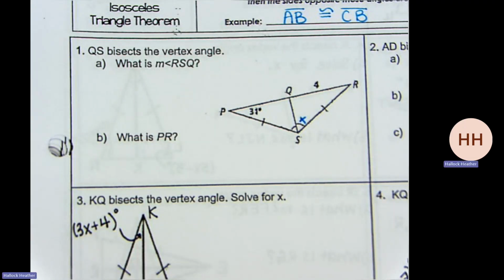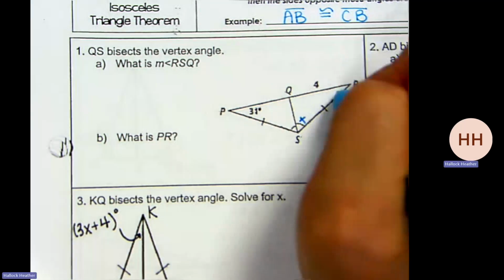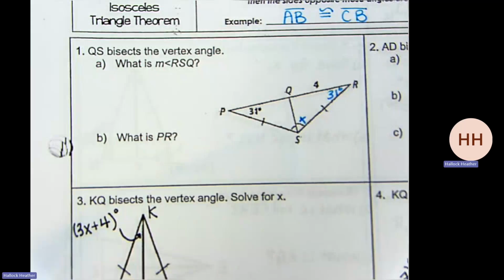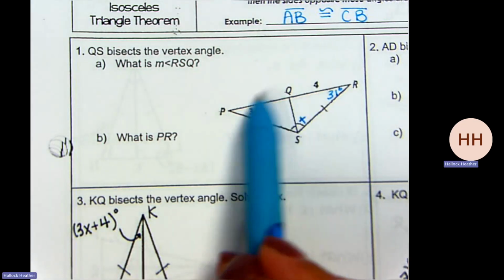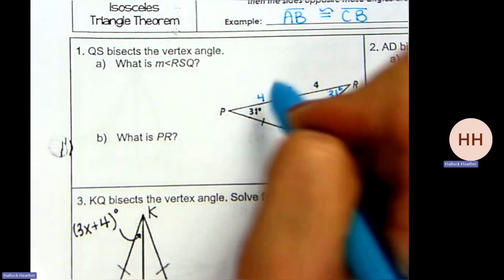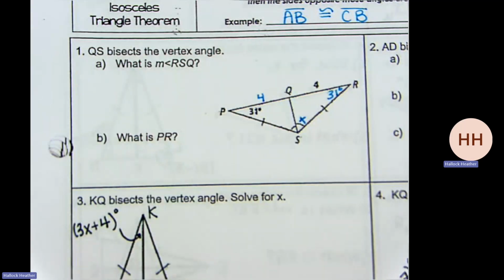Does anybody see where else I can put 31 in my picture? R, because it's isosceles. PQ and QR, yeah, okay, these are the same. This is 4, this is also 4. We could put that in our picture. Those are a length, that's why it's on the outside of the picture.